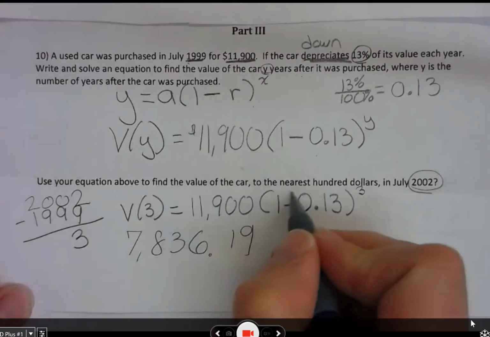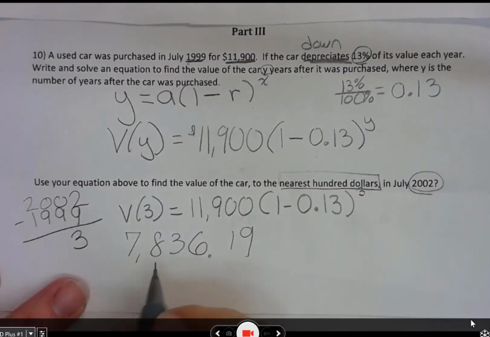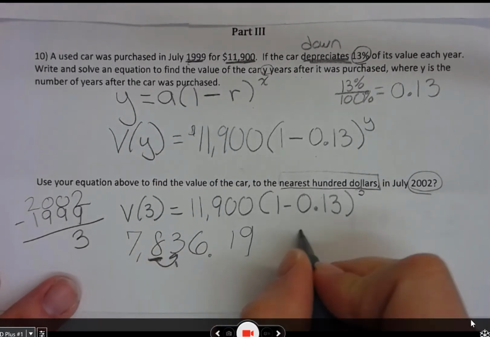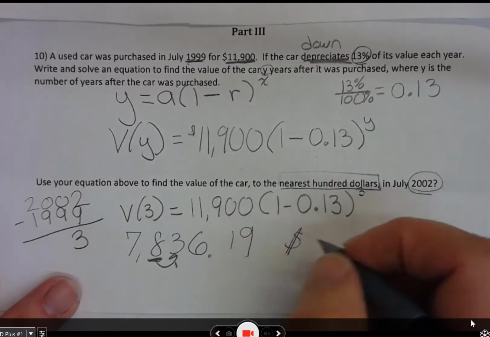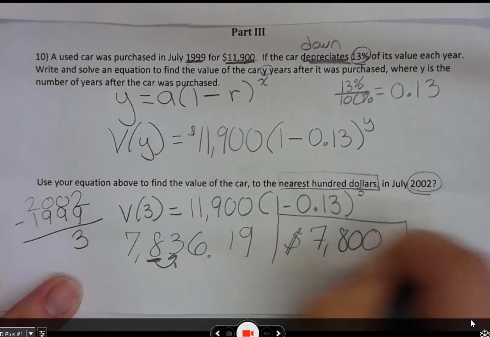But the problem wants us to round to the nearest $100. So the 8's in the hundredth place. The 3 is going to tell the 8 to stay the same. So the value of the car would be $7,800 rounded to the nearest 100.